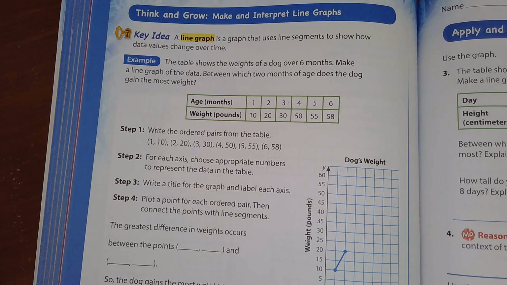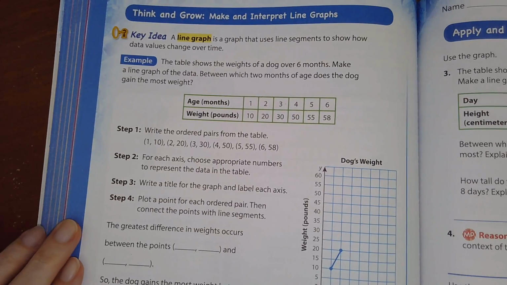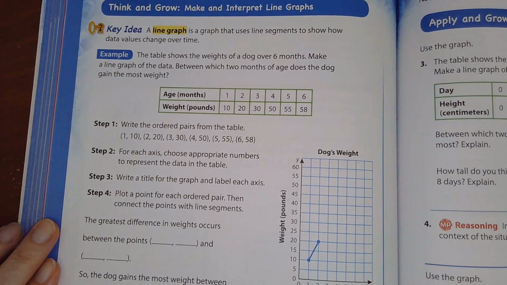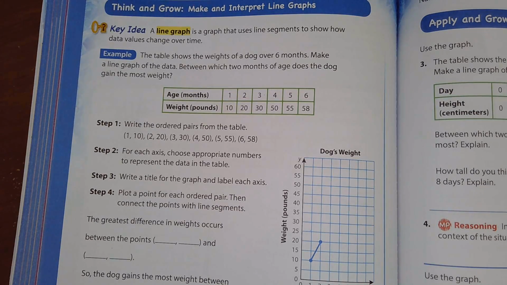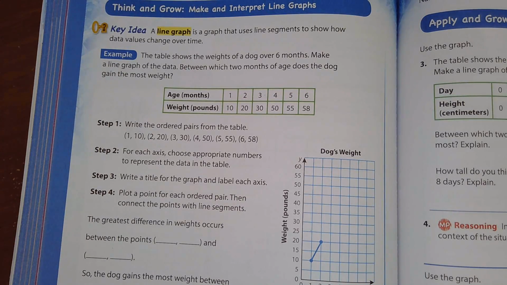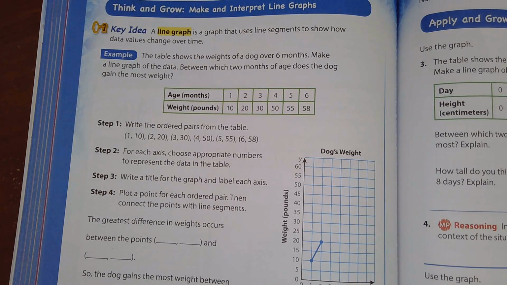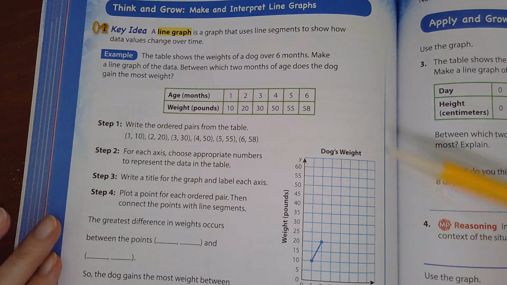All right, today we're going to look at making and interpreting line graphs. So we are going to look at our example here on page 602. It says a line graph is a graph that uses line segments to show how data values change over time. So you're able to look at it over a time period and see how it changes because you're going to connect them. Now, here's our graph here.